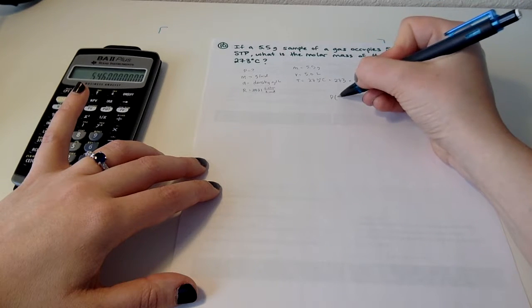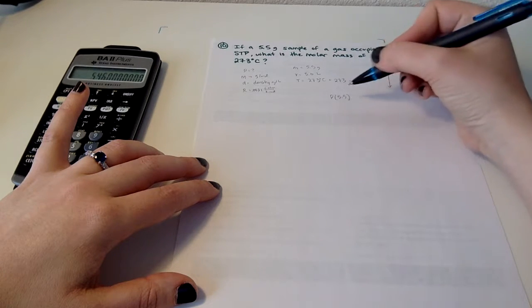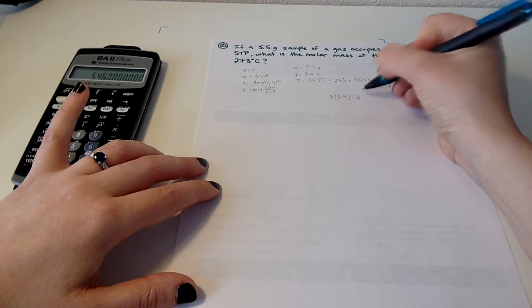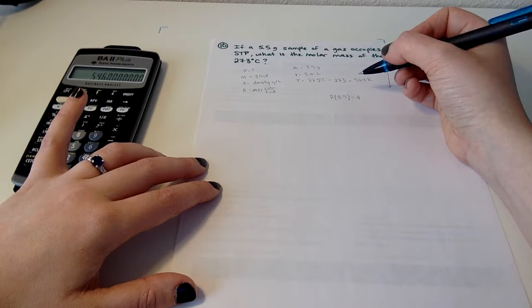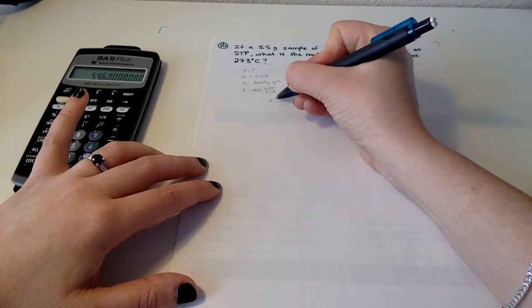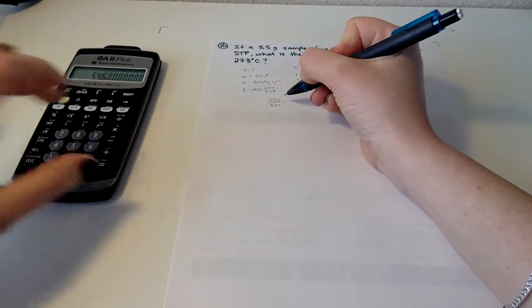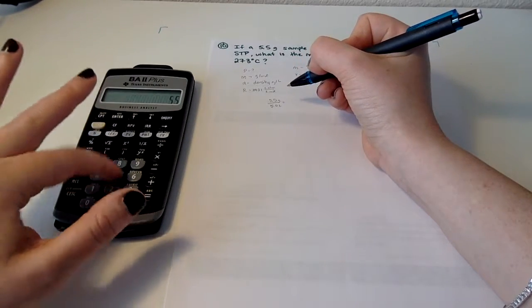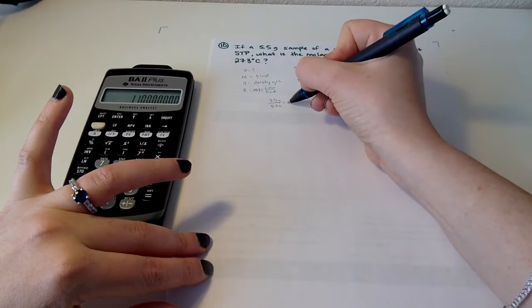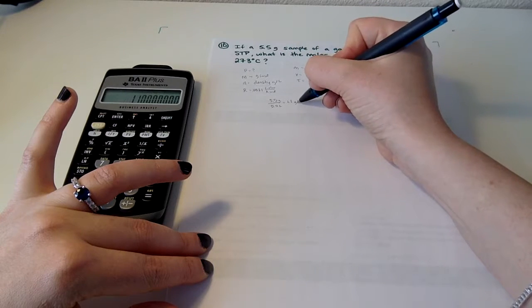PM equals D, and density is mass over volume. So our mass is 5.5, our volume is 5.0. We'll go 5.5 divided by 5, and that's 1.1 grams per liter.